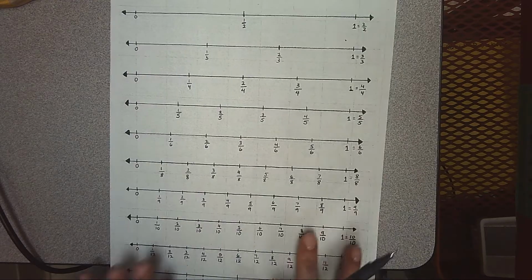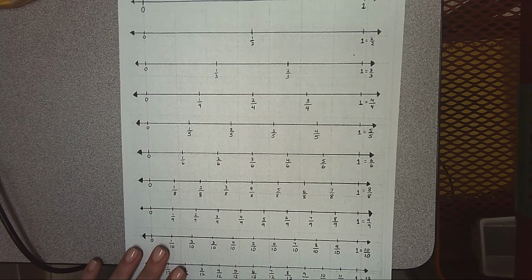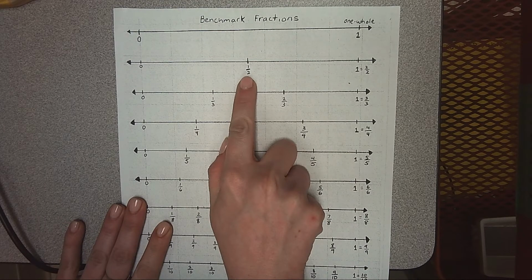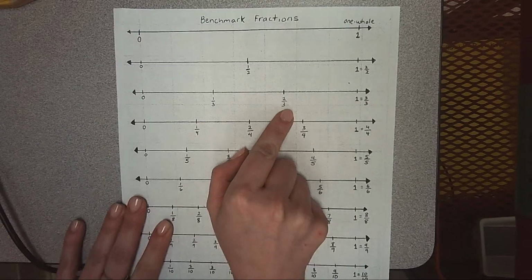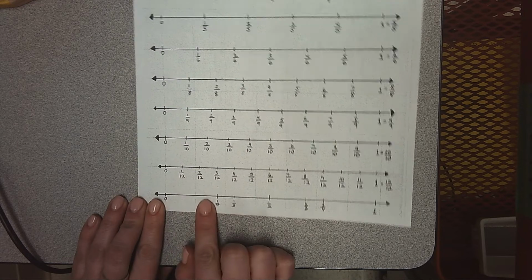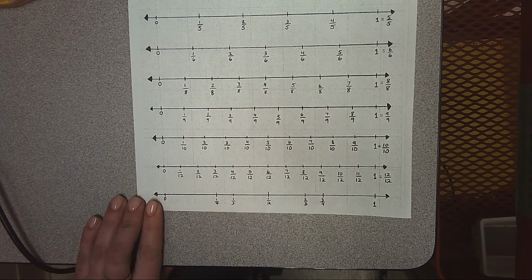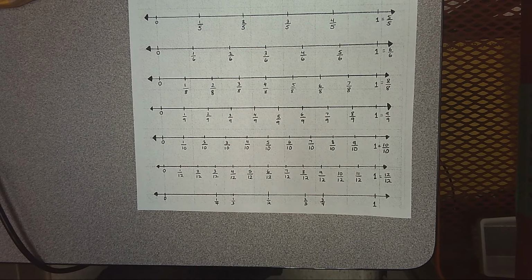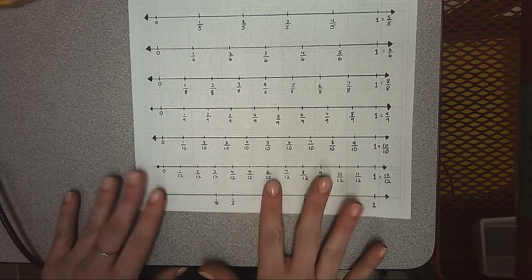Now this is the number line that we'll be using in class. As you can see, it has one whole, halves, thirds, all the way down to twelfths. And at the bottom it has benchmark fractions, which we'll discuss in class. Benchmark fractions are those base fractions that are the most commonly used, and they help us compare other fractions.